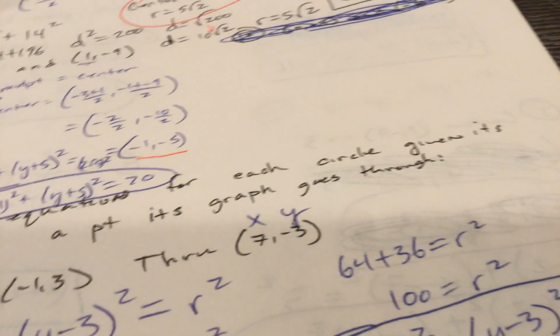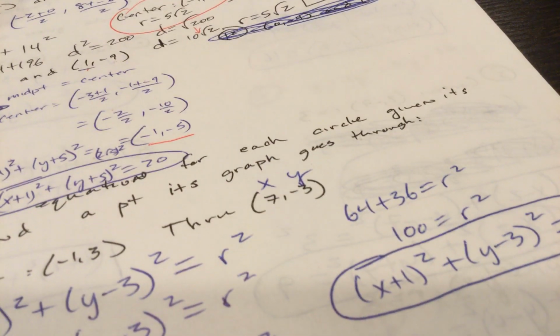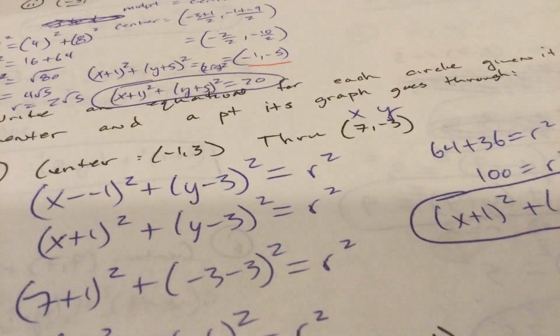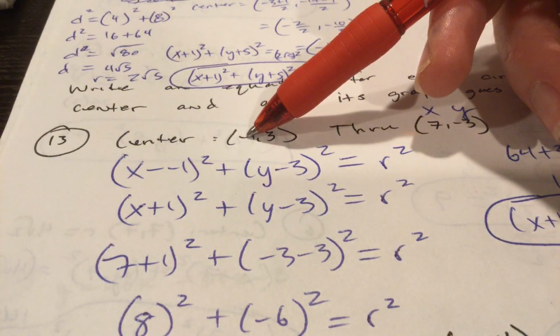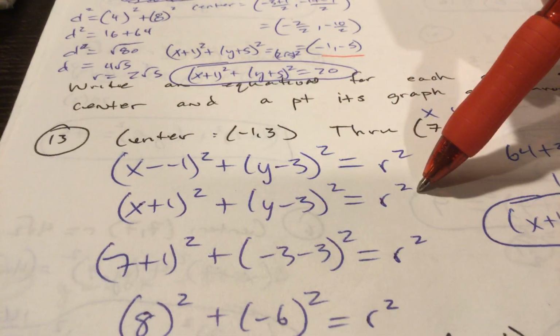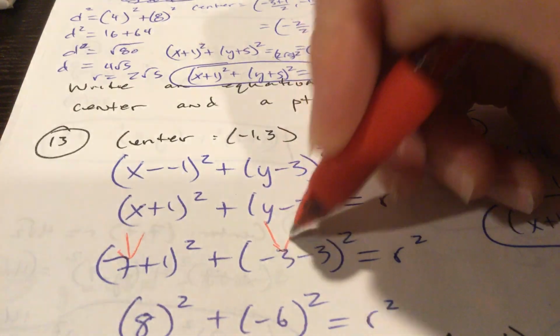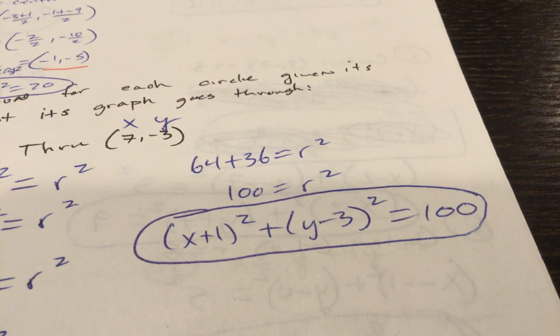Write an equation for each circle given its center and a point its graph goes through. Center negative 1, 3, it goes through 7, negative 3. Well, I can start with the center here. X minus a negative 1 squared plus y minus 3 squared is equal to the radius squared. That's what I have. I don't know what the radius is, so I have to plug in 7 for x. And I have to plug in negative 3 for y. Then I can do that arithmetic. When you square negative 6, folks, you get a positive 36, not a negative 36. So when I know r squared is 100, I plug 100 in for r squared.